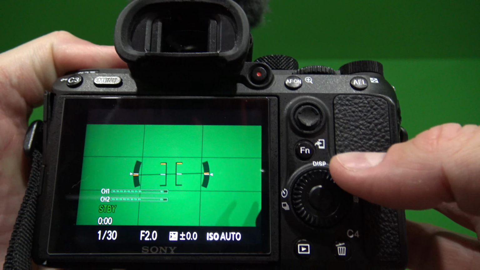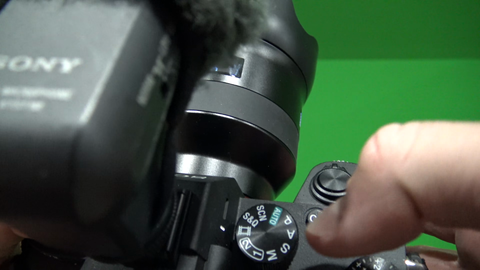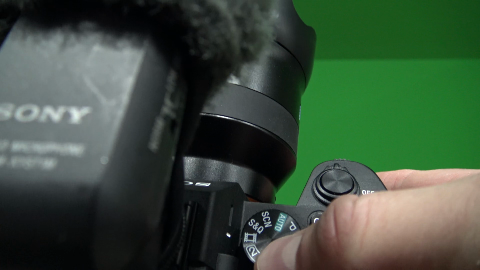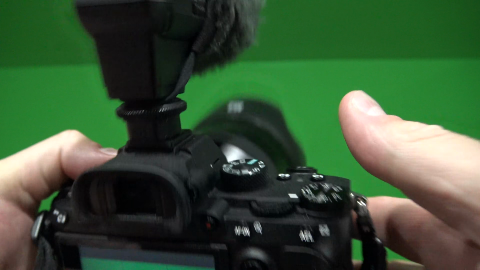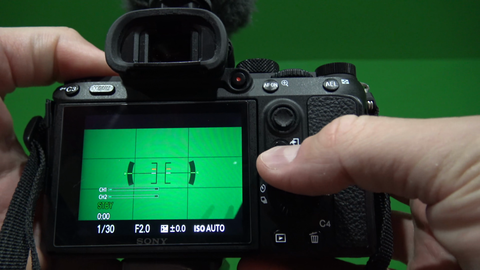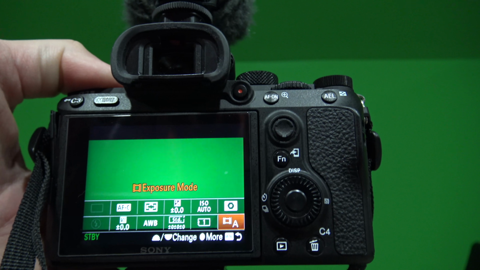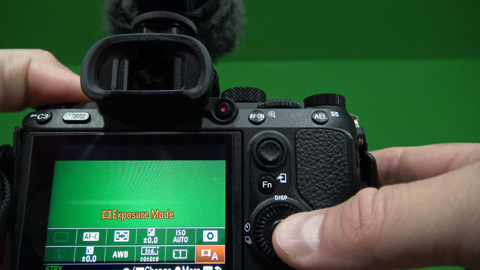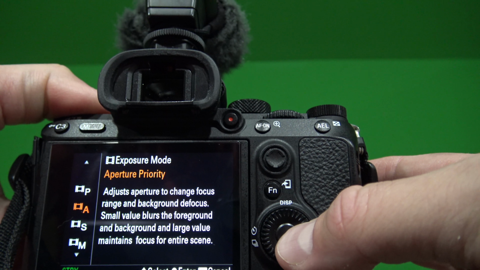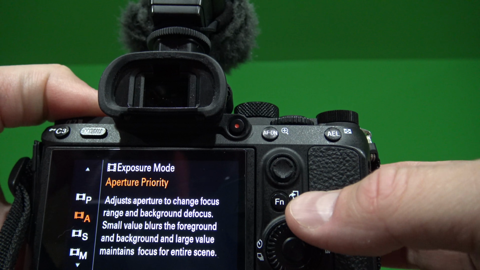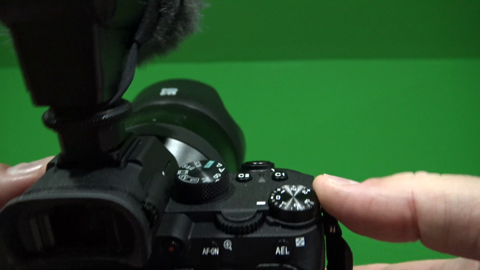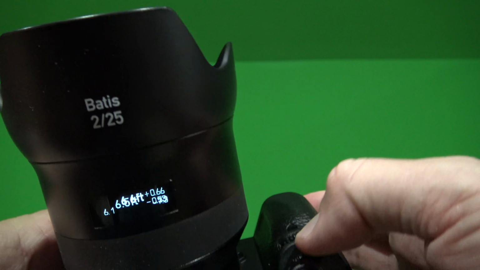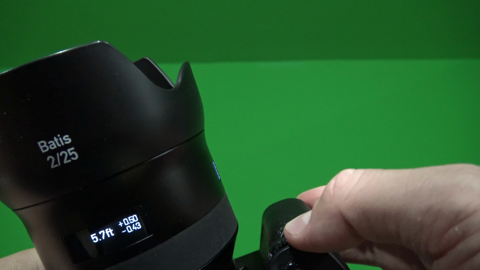I know this was kind of a counterintuitive finding where to set that, but again, just to recap, when I'm shooting video, I'm in the video mode. Looks like the little film strip. And I make sure that my exposure mode is set to aperture priority. And then I simply adjust the aperture by using this wheel on the front.